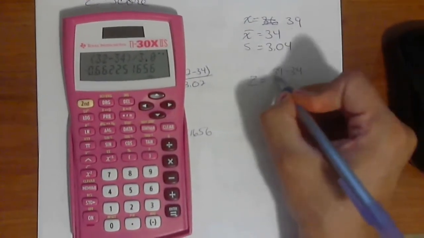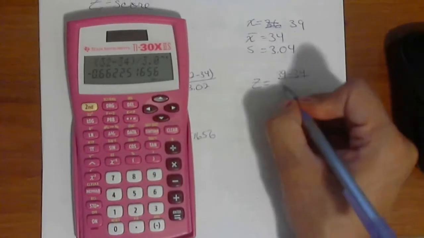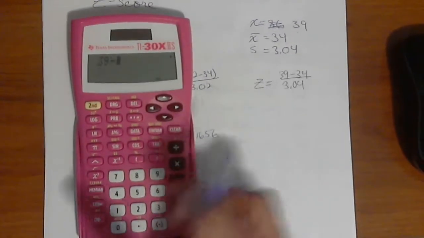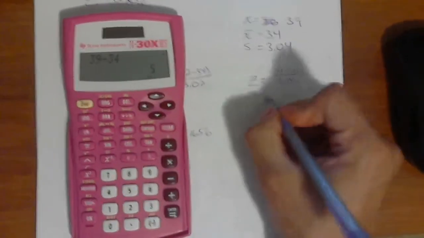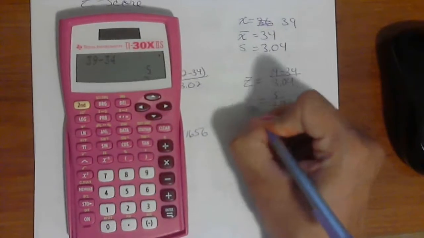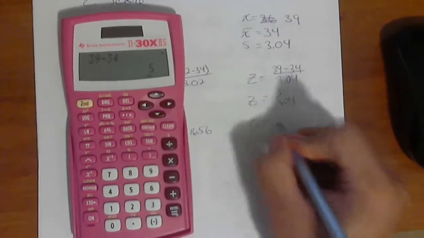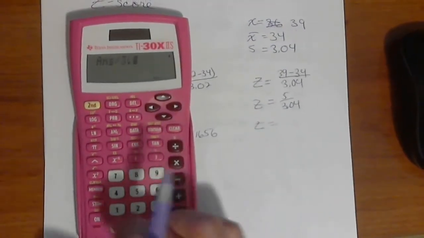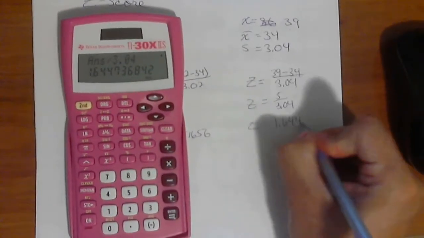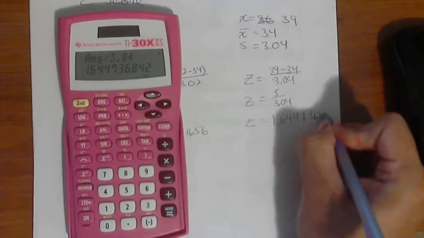Notice my mean is always in the second position, and then 3.04. So 39 minus 34 gives me a 5 divided by my standard deviation. And so I'm going to divide by 3.04, and I get 1.644736842.